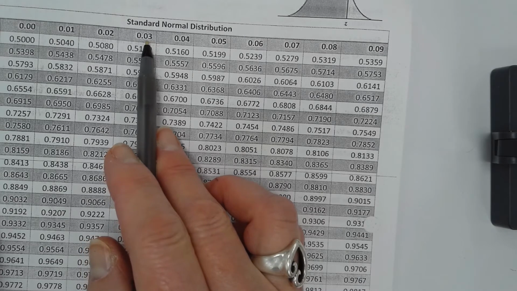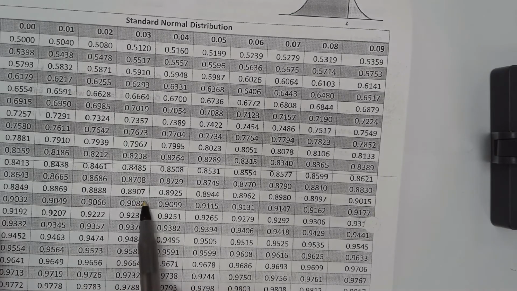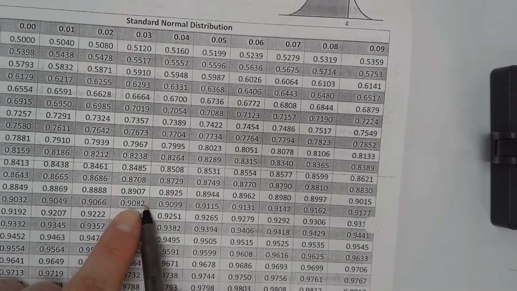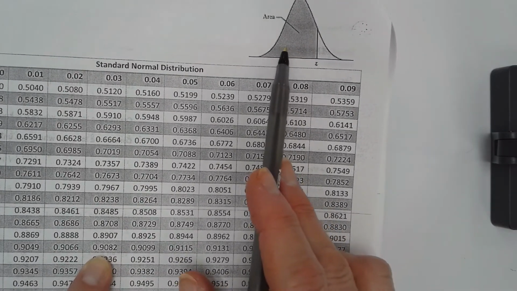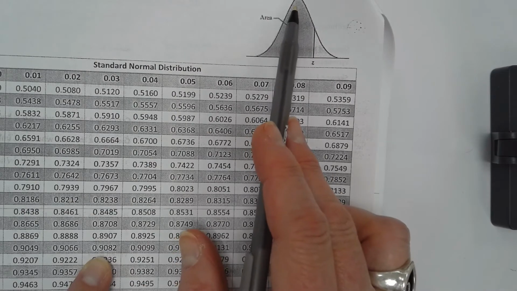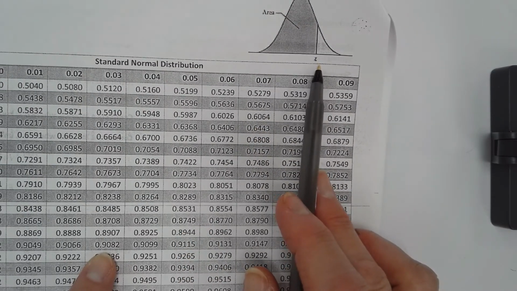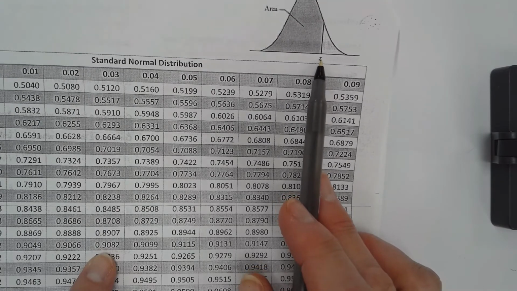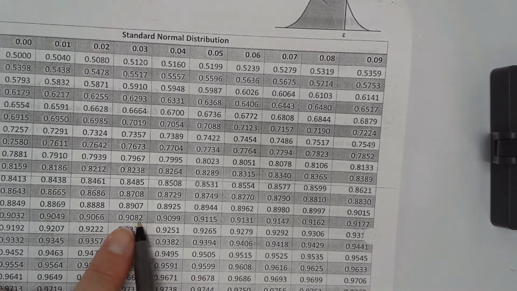Where the 0.03 column and the 1.3 row meet is 0.9082. What that tells me, if you look at the top of this table, is that the table is giving you the area to the left of that z-score. So the area to the left of that 1.33 is 0.9082.